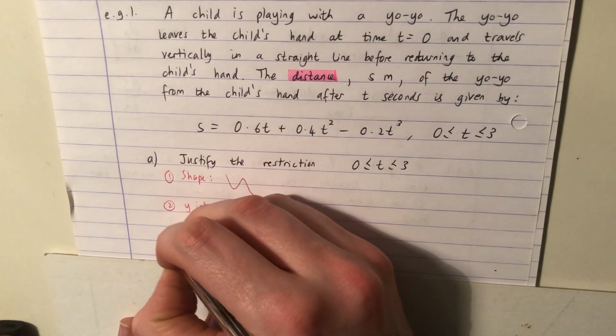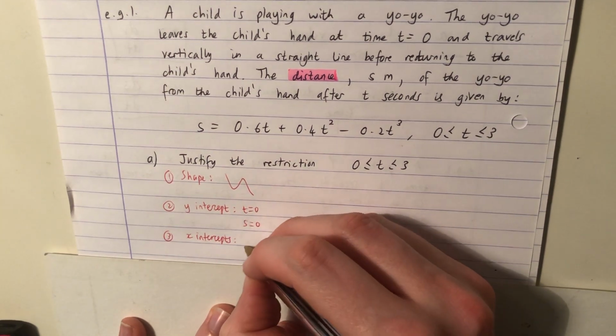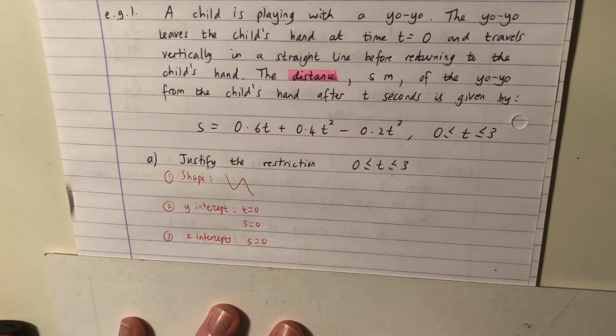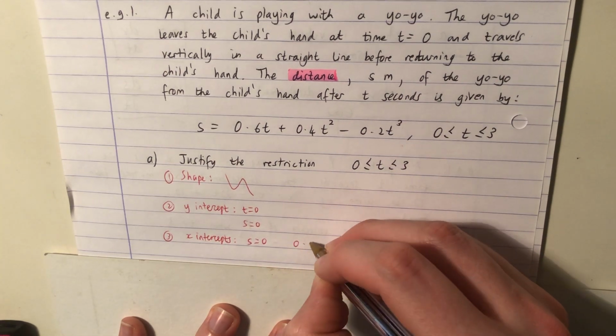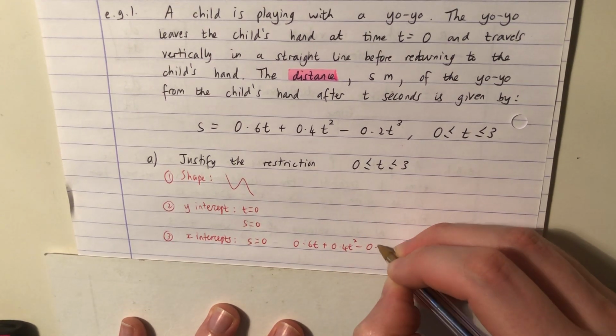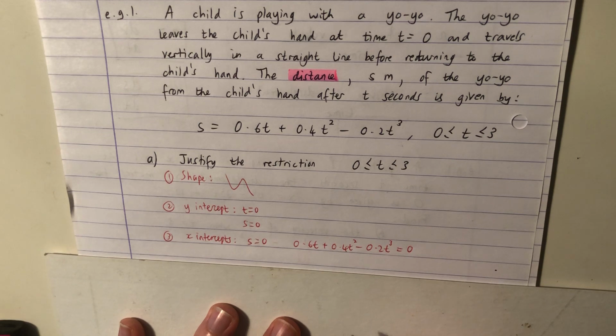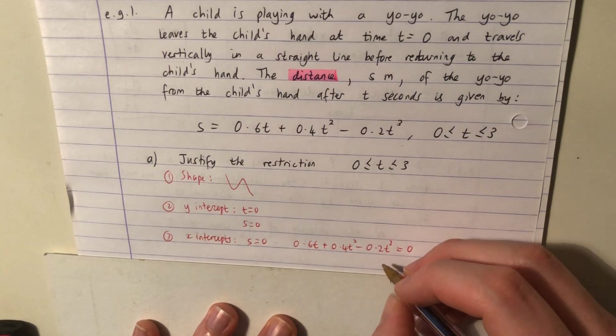And then also we're going to do the x-intercept, which is when s is equal to 0. And that would be 0.6t plus 0.4t squared minus 0.2t cubed is equal to 0. Now, many ways you can solve this. Not a massive fan of decimals, so I could times everything by 10. You could actually times everything by 5, and that would get the job done. So I'm going to times everything by 5.